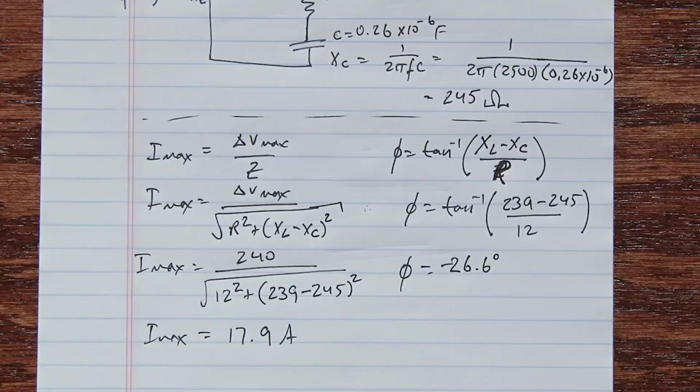Let's talk about power in alternating current circuits. If you recall, the power through an electrical component in a direct current circuit is equal to delta V times I, or the voltage across that component times the current through that component.